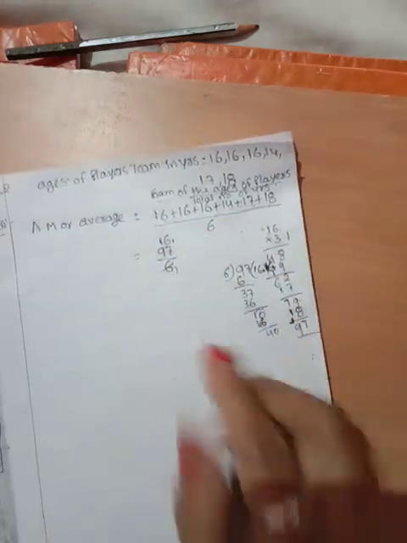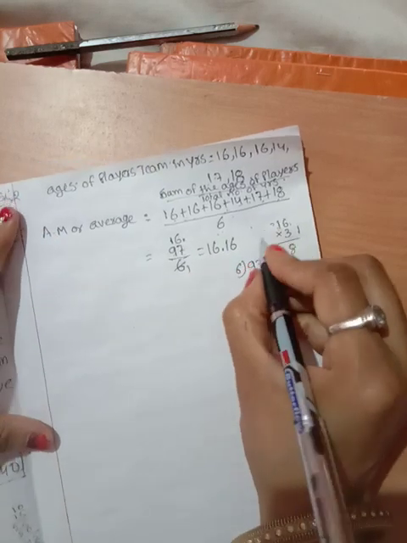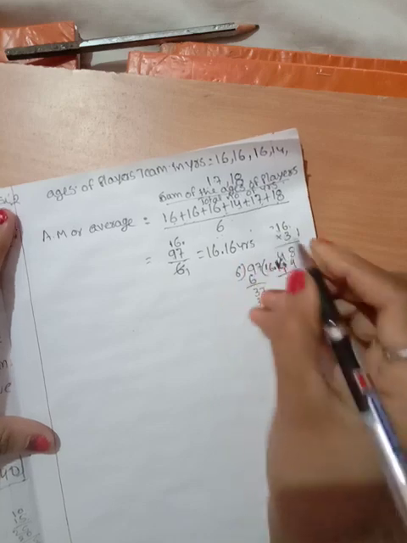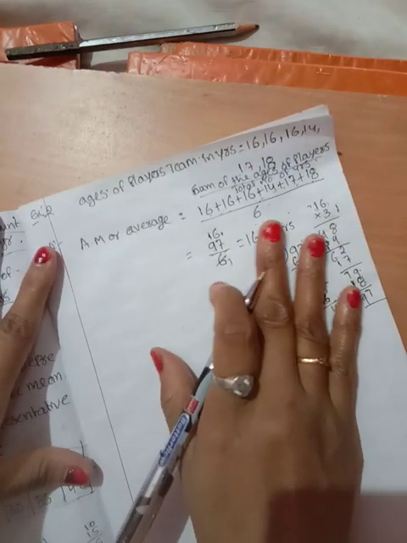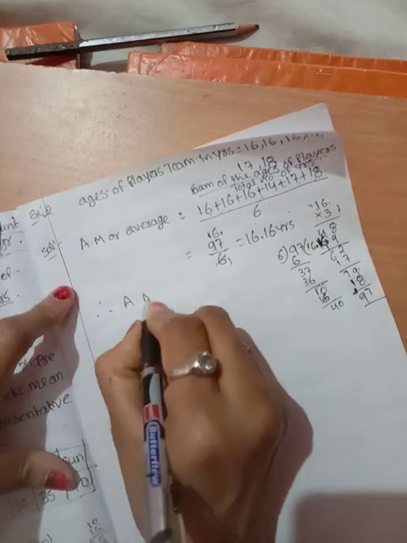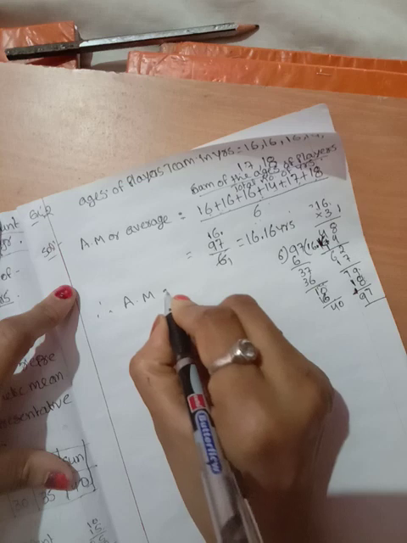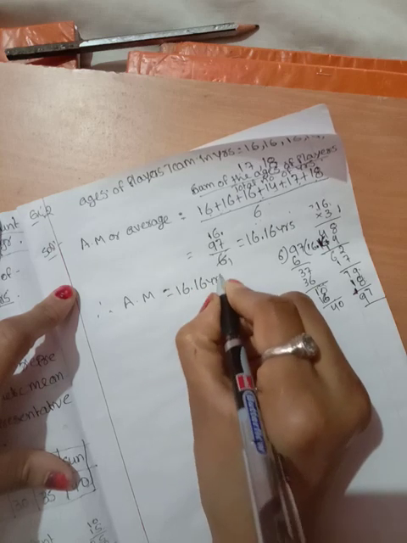Okay, Gagan Sai, you understand this? Therefore the arithmetic mean or average equals 16.16 years of age.